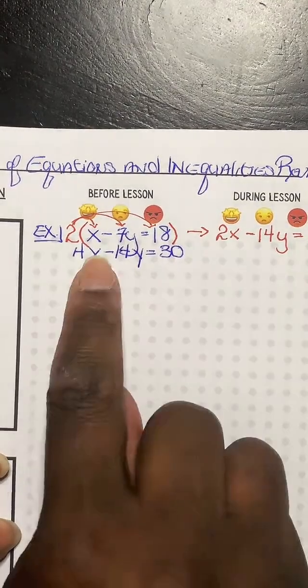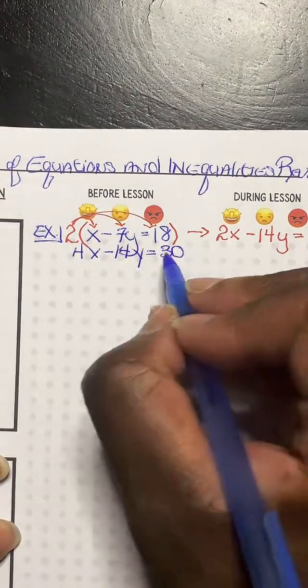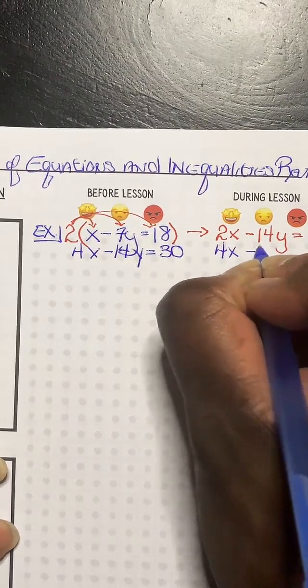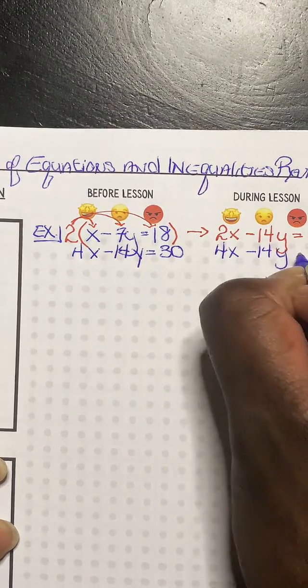Okay. Now, the equation at the bottom, we're just going to bring it on over. So that's my 4x, my minus 14y equals 30.